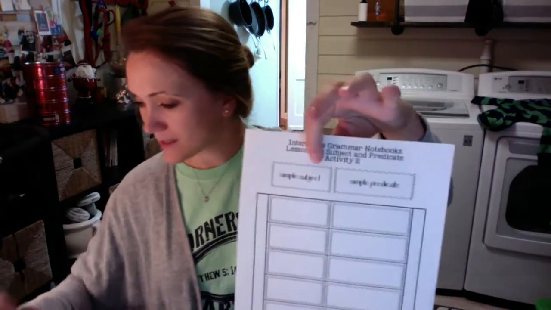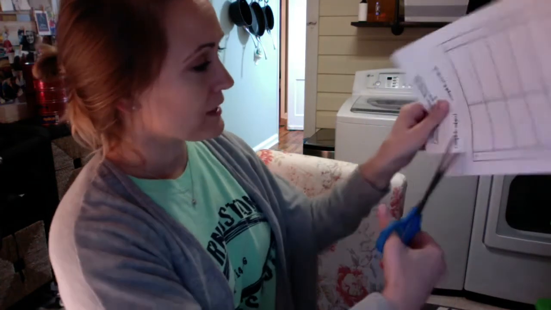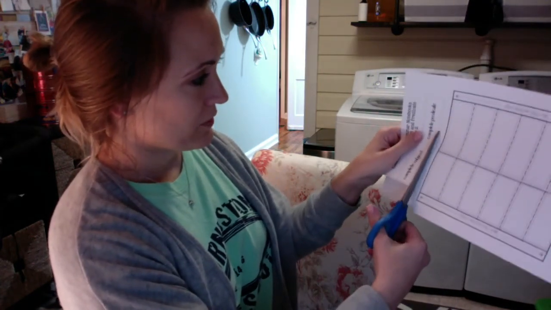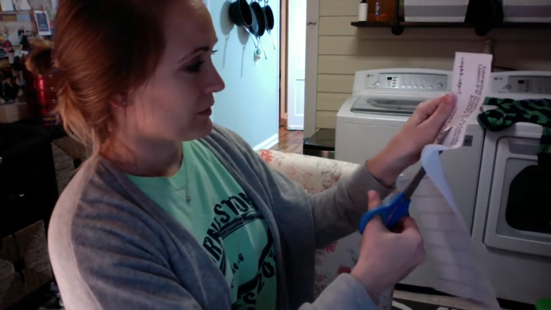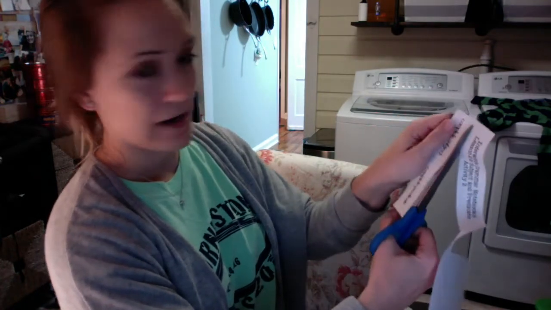So these are some multi-step directions, okay? The first thing that I need you to do is up at the top of these pages, you'll see simple subject, simple predicate, and then you'll see complete subject and complete predicate. We are going to cut out those 4 cards. So I'm going to turn again and do it with you. My words are down here at the bottom. I'm only cutting out those, we'll call them title cards. So complete subject, complete predicate are the ones that I'm cutting out.